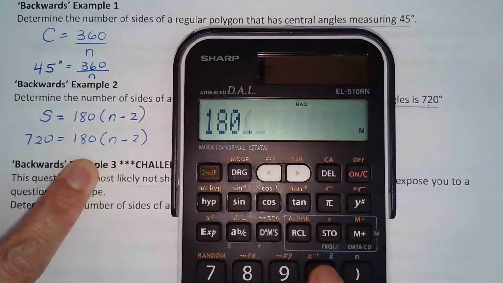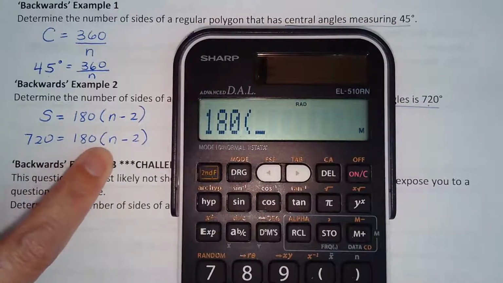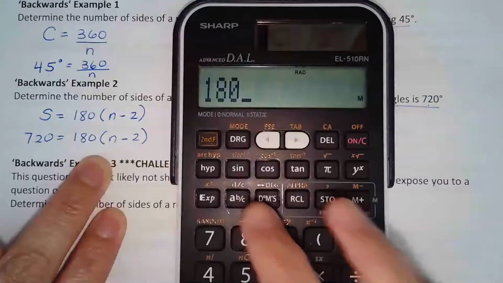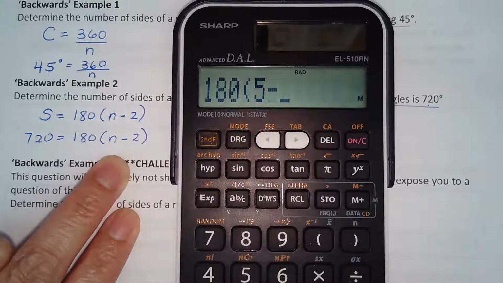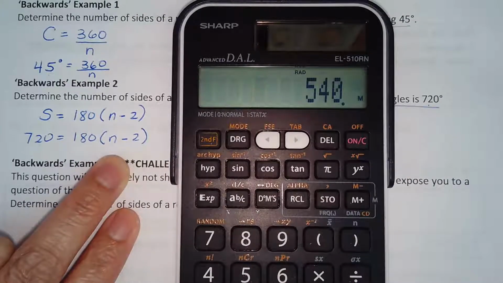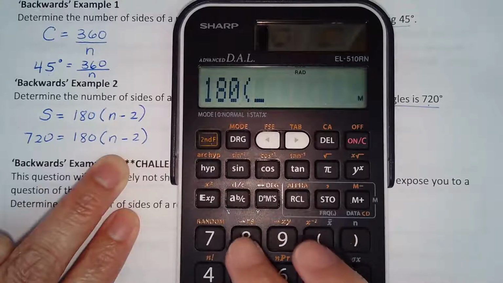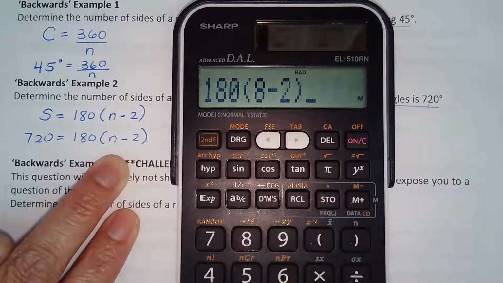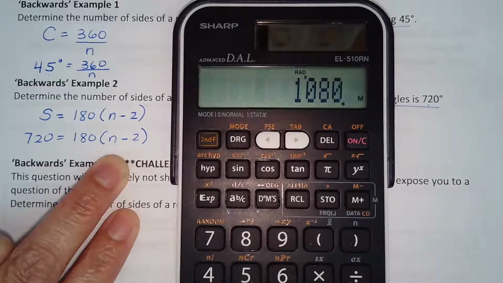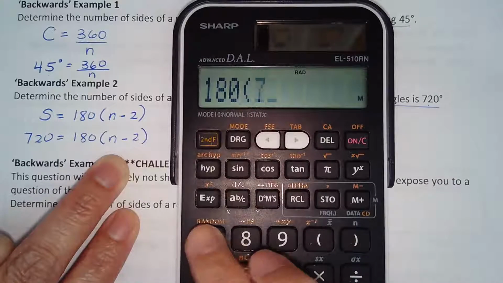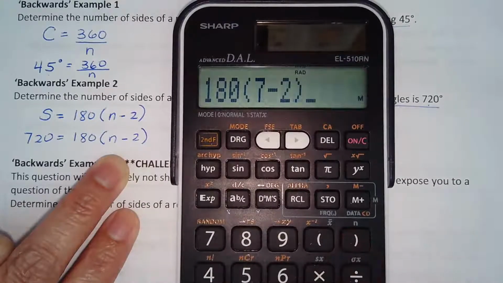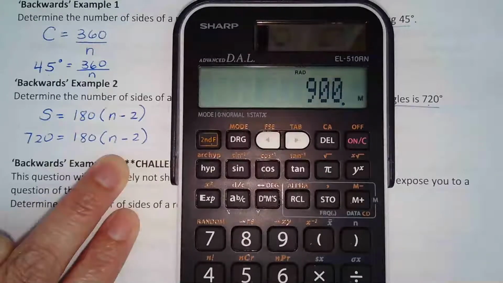180 times, what if it's 4-sided? So 4 minus 2, that's 360. Then 180 times 5 minus 2, what does that equal? 540. Not enough. I'm going to try 8. 180 times 8 minus 2. Oh, that's too much. What about 180 times 7 minus 2? 900.